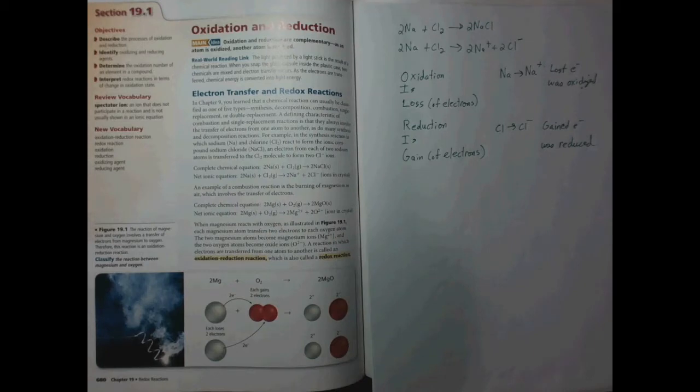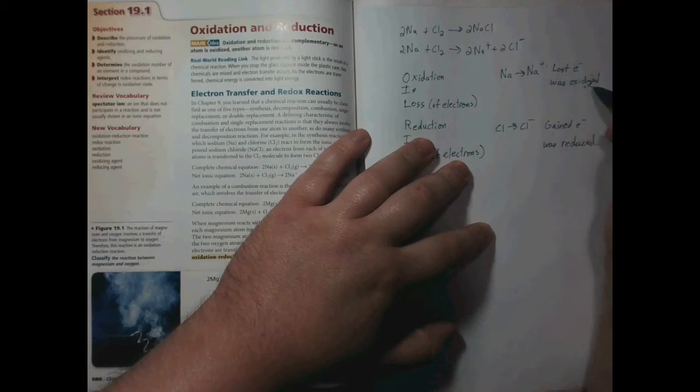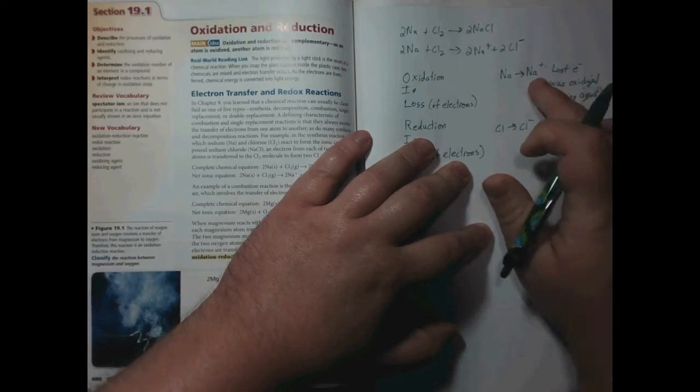Now where the confusion comes in is reducing agent and oxidizing agent. Sodium lost an electron, so it was oxidized. But what did it do to the other one? It reduced it. So it is the reducing agent, even though it was the one that's oxidized.